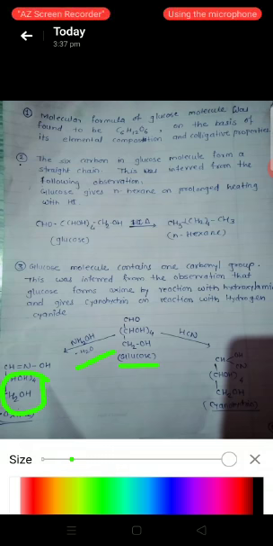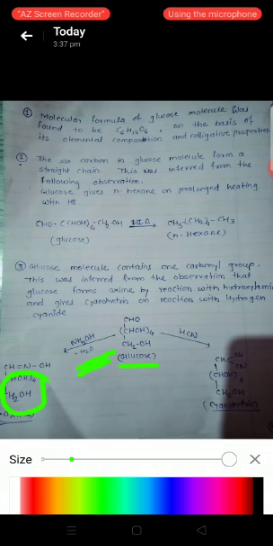When it reacts with NH2OH, it forms an oxime, and the rest of the structure remains as it is. The reaction is done only with the carbonyl group. Here the oxygen is replaced with NOH, and this oxygen and H2 from NH2OH form H2O. H2O is a byproduct. Next, glucose on reaction with hydrogen cyanide forms cyanohydrin.